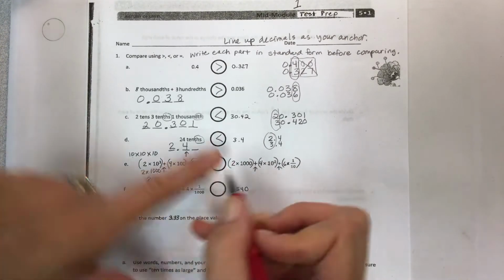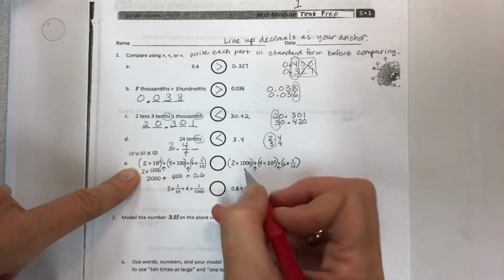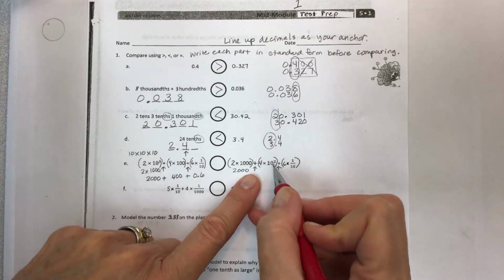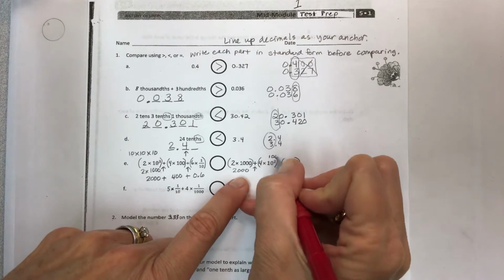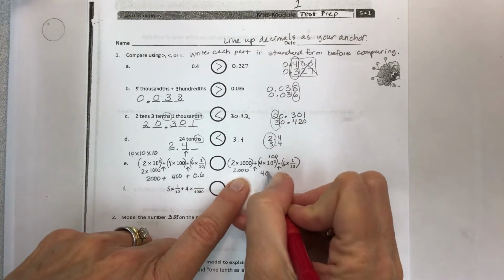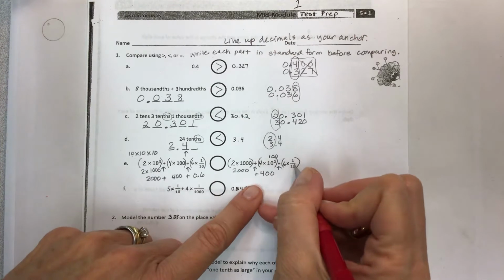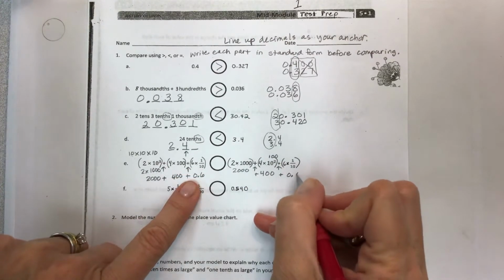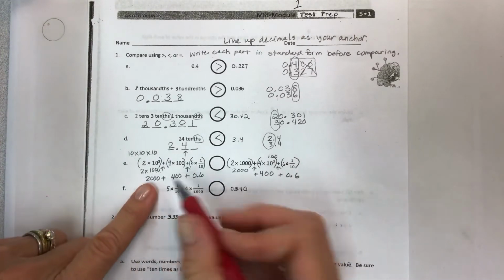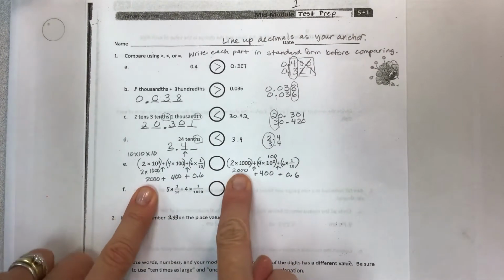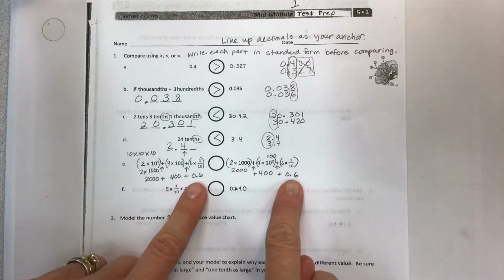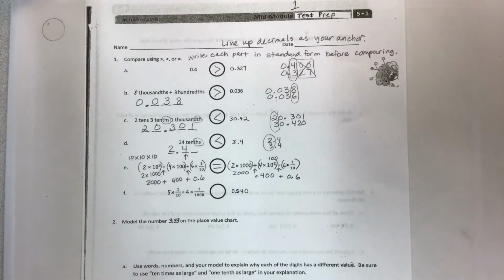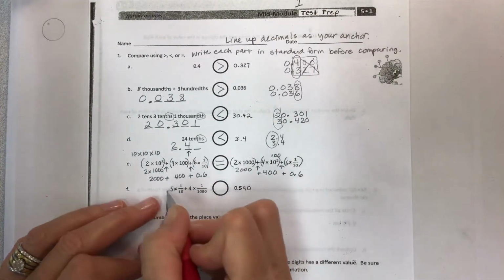So 2 times 1,000, which is what we just set up over here, 2,000. Plus 4 times 10 squared. Well, what's 10 squared? If that's 100, then it's going to be 400. And then if this is plus 6 times 1/10, that's a lot like this one. Exactly the same. So if you add these up, or if you at least look and see that it's 2,000 plus 400 plus 6/10, yes, these are equal. Okay? Now here's another one.